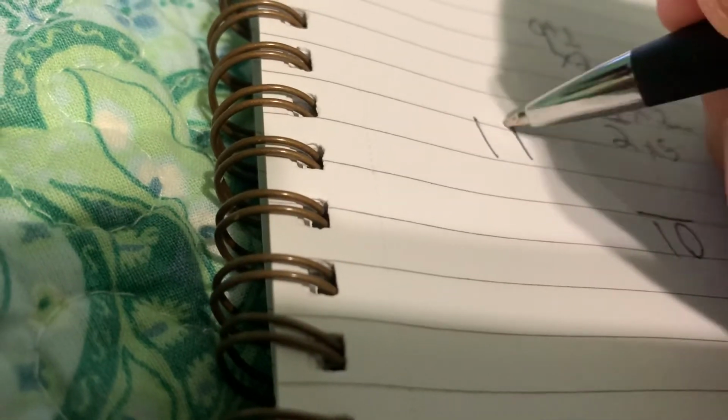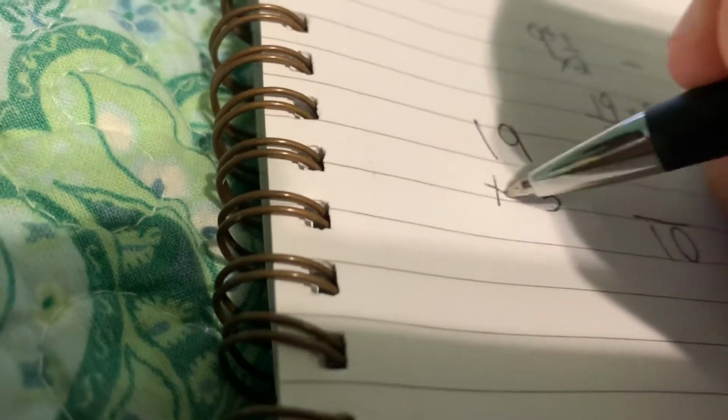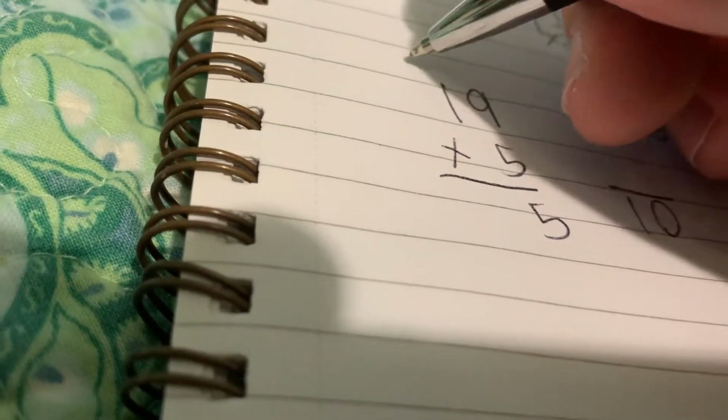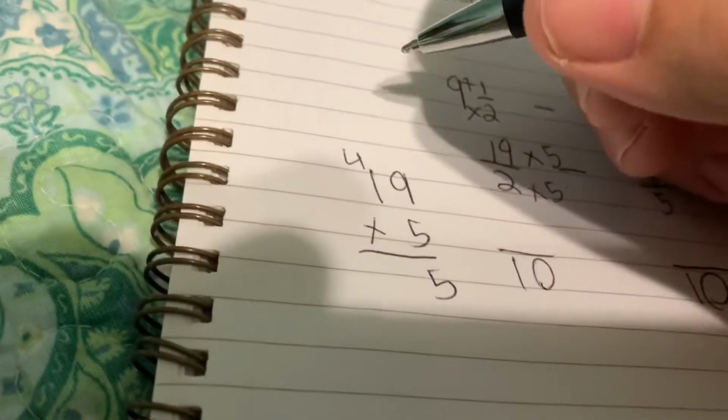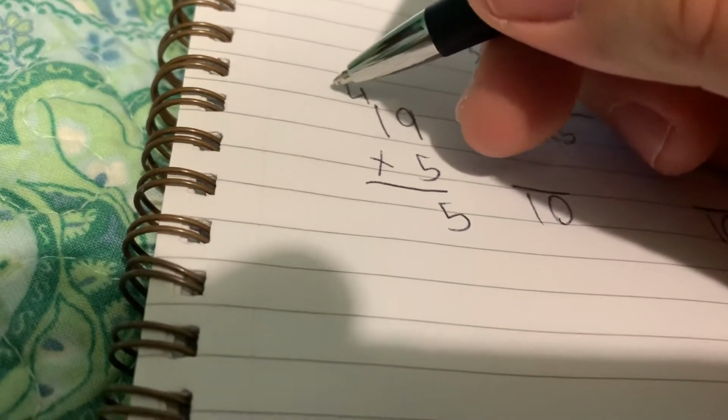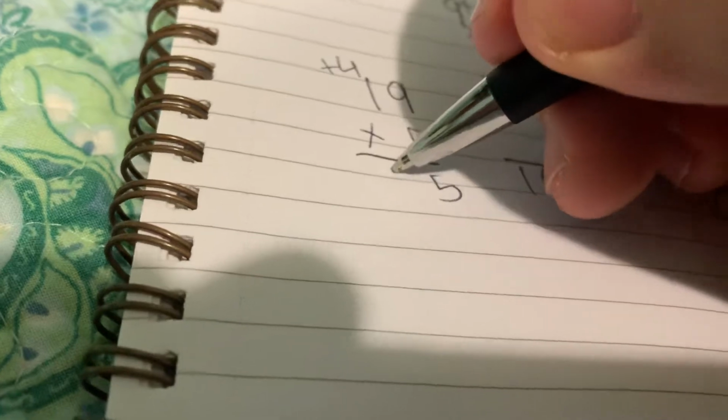And I don't know what that is off the top of my head, and you probably don't either, and that's okay. So we're going to come to the side and do 19 times 5. We know how to do this. Let's see, it's 5 times 9 first. 5 times 9, and that's going to give me 45. I'm going to write my 5, and I'm going to carry my 4. All right, and then I'm going to do 5 times 1, which is 5, but I got to add that extra 4, making it 9.